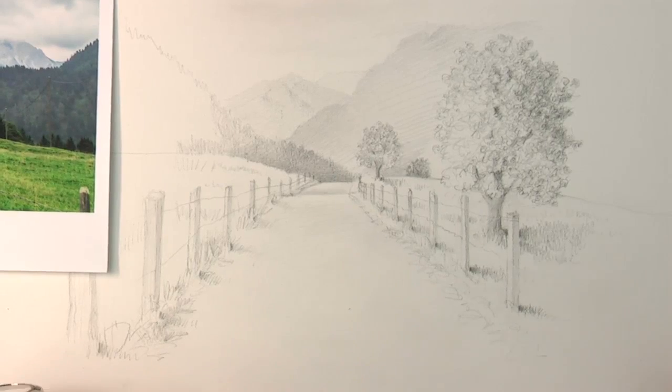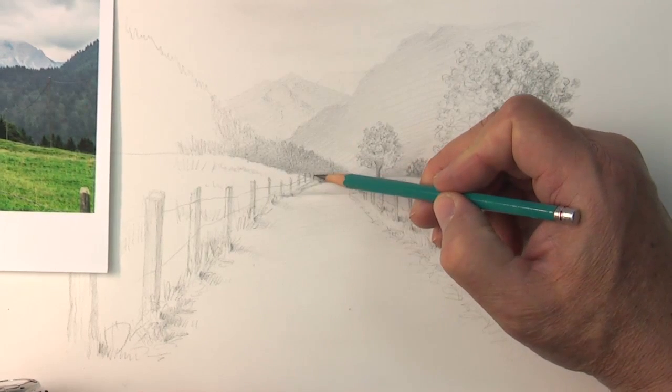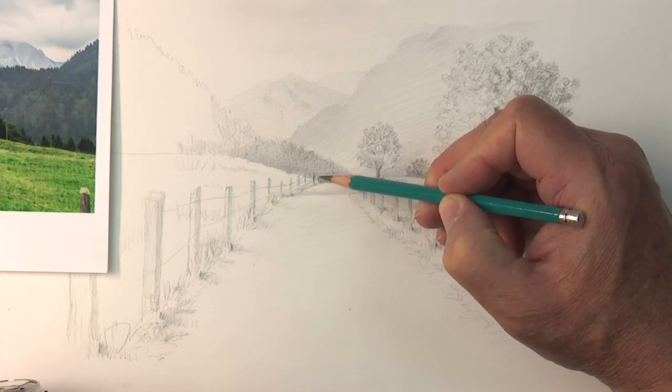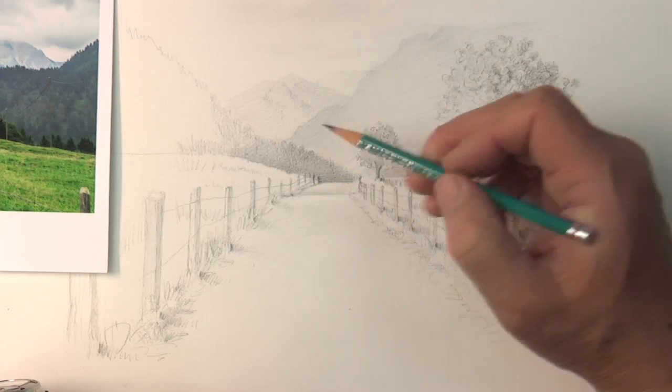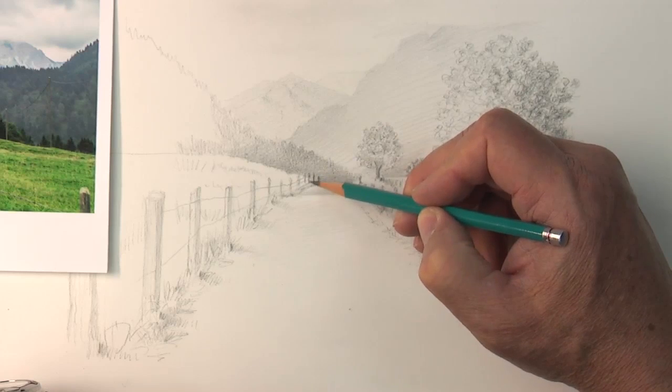Now I see those fence posts that there's plenty of room for a little more value. Let me just go ahead and take the opportunity to silhouette them against that background there as they get darker, probably, and darker as they go off in the distance.